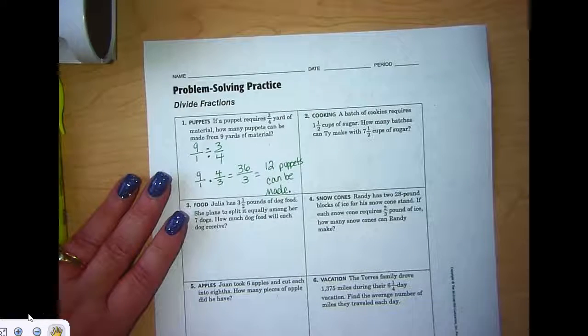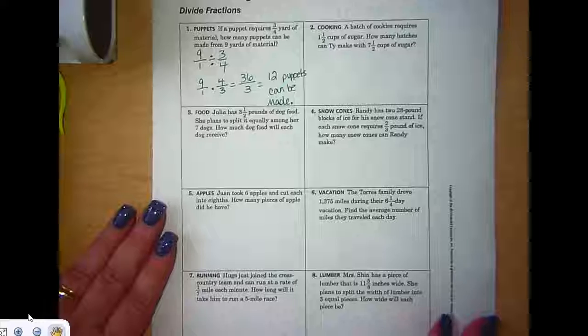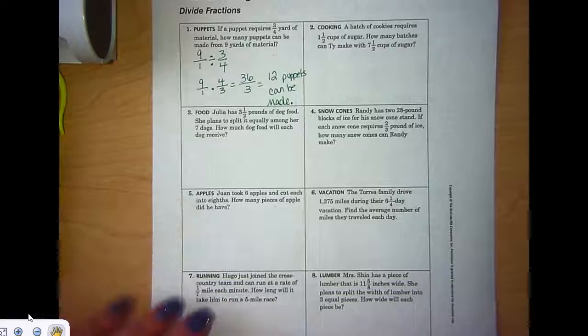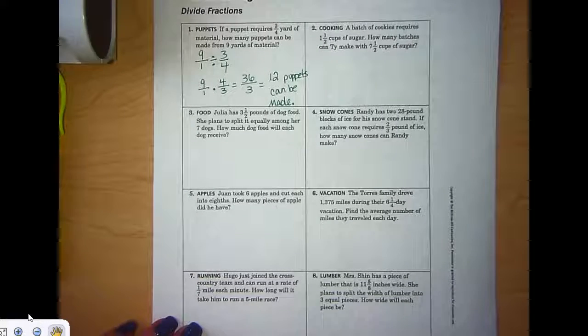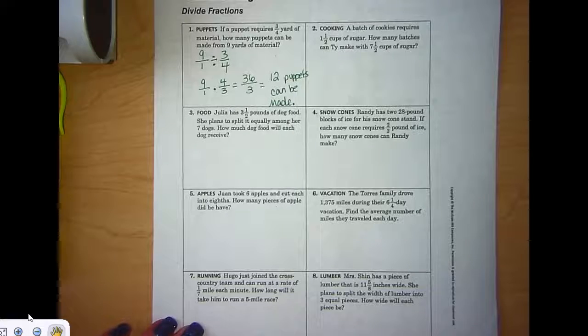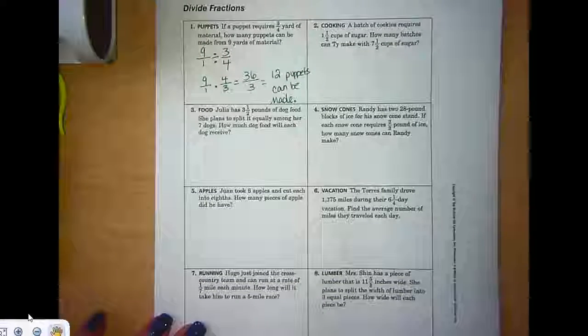All right, so that's your work for today. You need to finish the other 7 problems multiplying on this side, finish the other 7 problems dividing on this side, and if you need help, see a teacher. And then if you get done with this, work on iExcel or your MyPath in iReady.